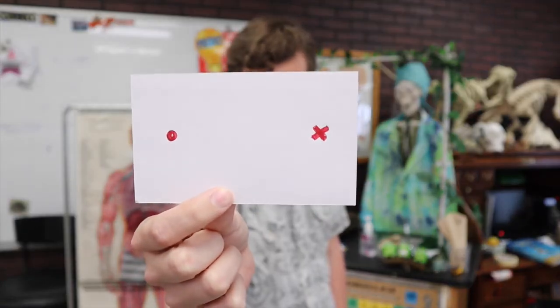All right, so what I'm about to show you is what's called the index card trick. Now, what you need is an index card or just any piece of paper about this size. And what you're going to do is on one end, you're going to put a big red dot. And on the other end, you're going to put a big red X, or it doesn't matter the color, but a big X or a cross. And it should look something like that. All right. So what you're going to do is take this and make sure I have the X to my right.